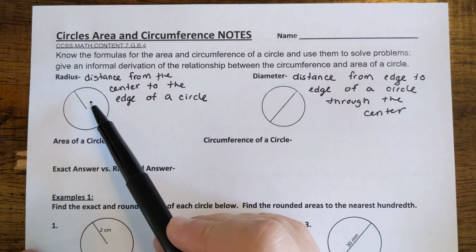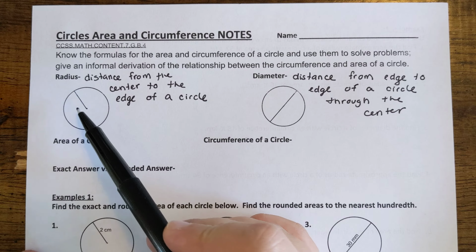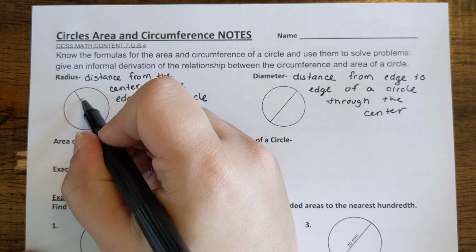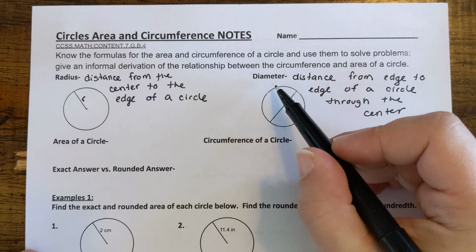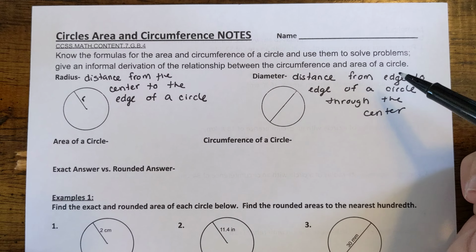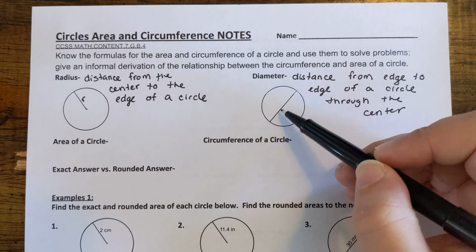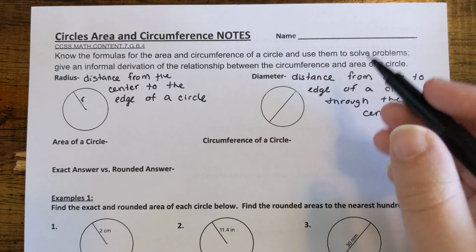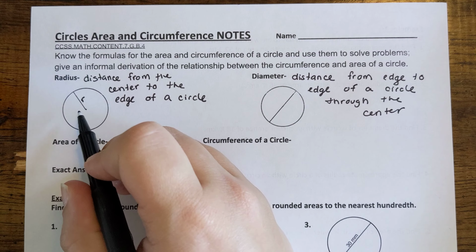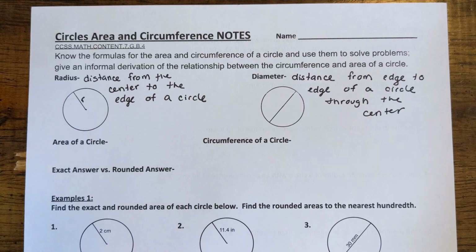So we look at this picture here. Here's the center of my circle to the edge. That is considered the radius. It is usually labeled with an R. Diameter is the distance from edge to edge through the center of a circle. Okay? So diameter goes all the way through. Radius is only from the center to the edge.